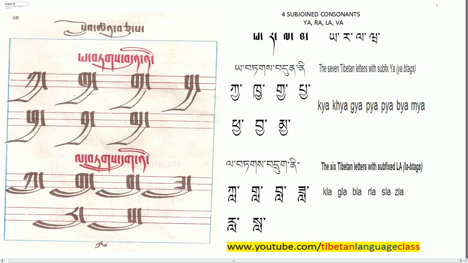And then at the bottom here we have the 6 letters to which the Lata can be attached or subjoined. This character right here becomes this character here at the bottom.